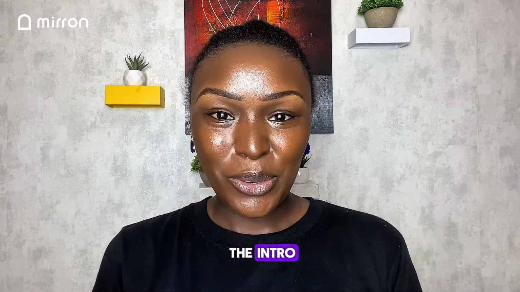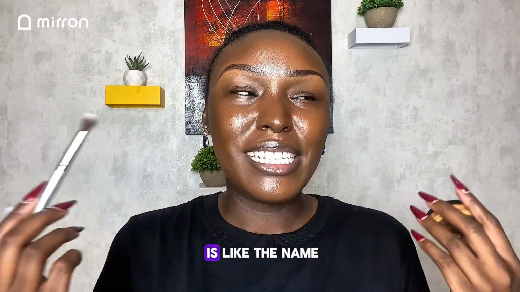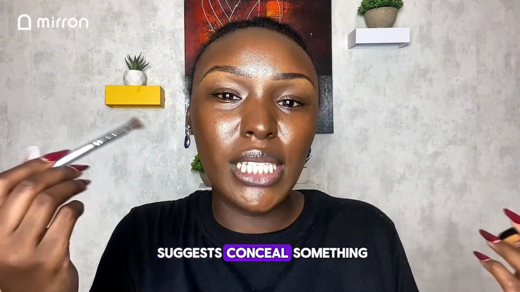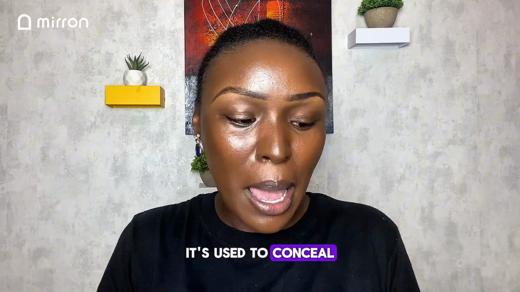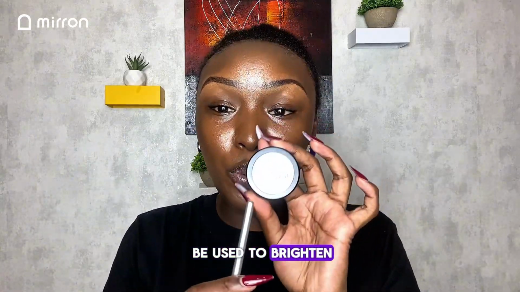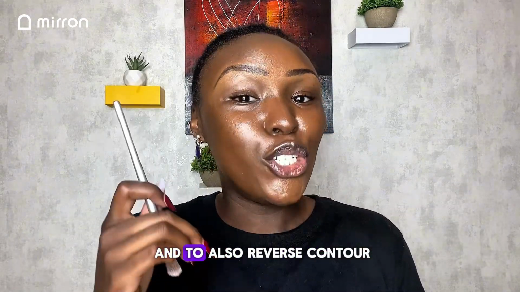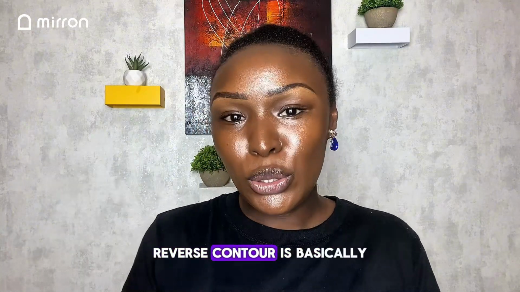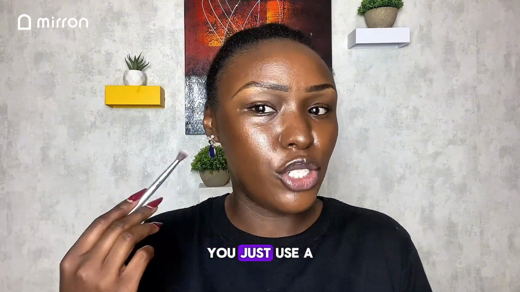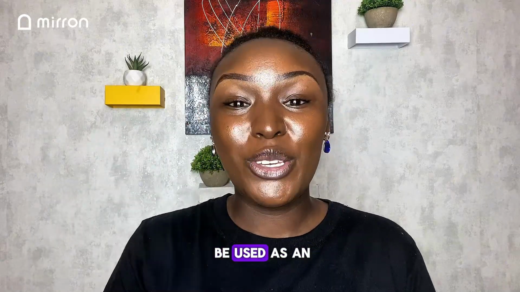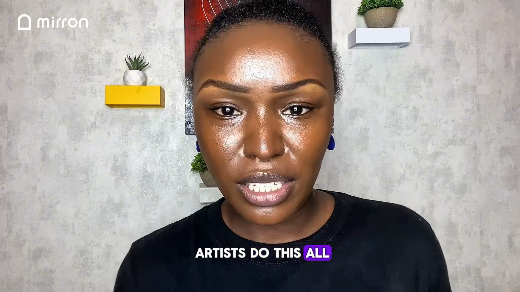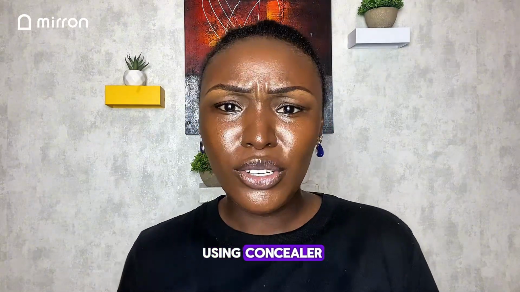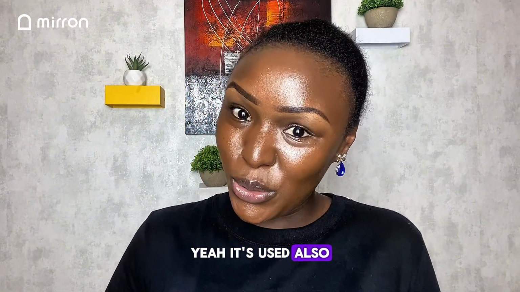Like I said in the intro, concealer, like the name suggests, conceals something. So if you have dark marks or a bruise, it's used to conceal. But sometimes it can be used to brighten and to also reverse contour. Reverse contour is basically when you don't have contour, you just use a lighter shade. And it can also be used as an eyeshadow base. Yes, a lot of makeup artists do this all the time. You're probably wondering, why are they using concealer? Yeah, it's also used as a base.